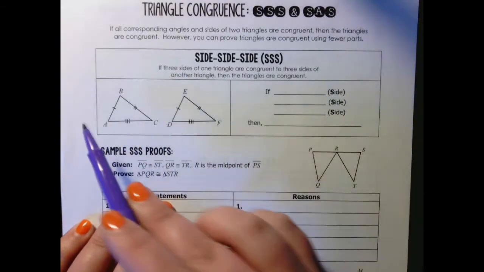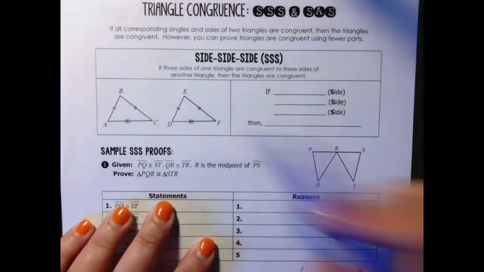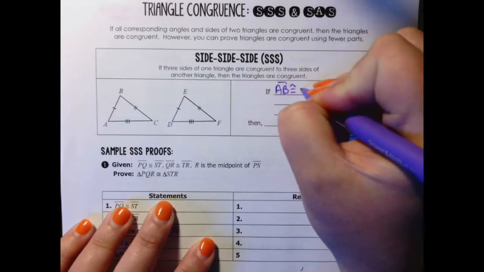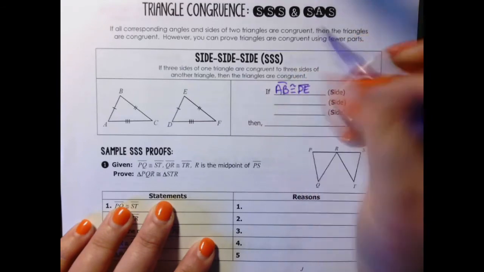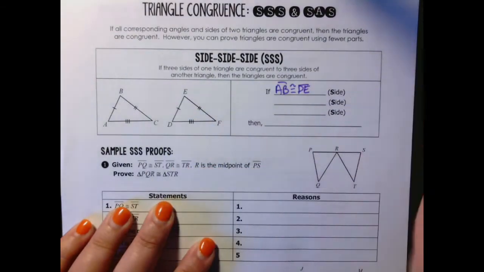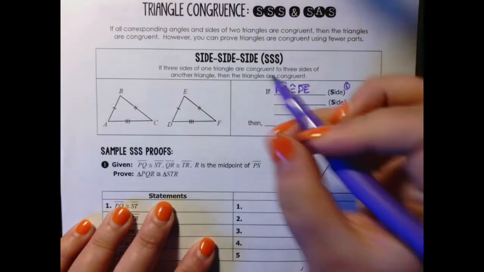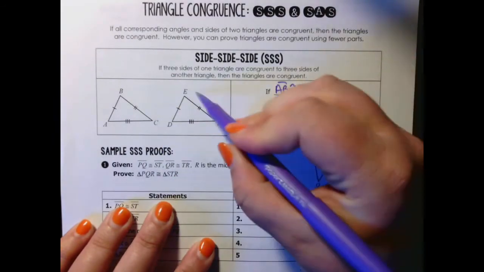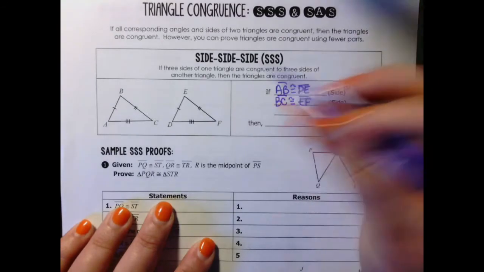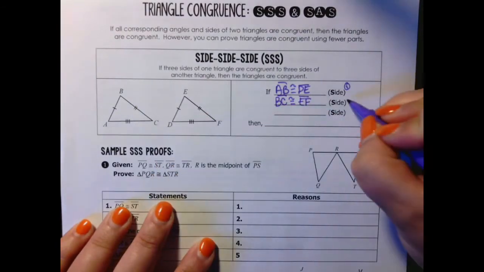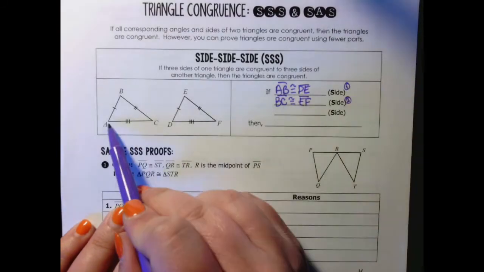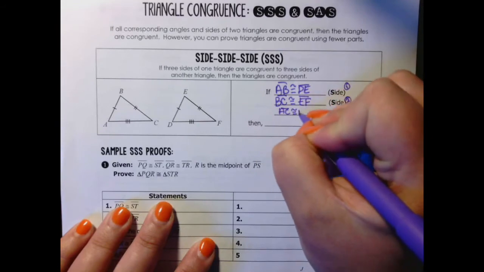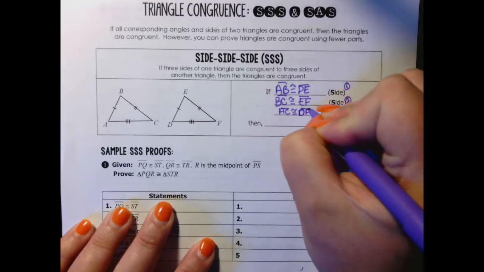So in this picture, we have triangle ABC and triangle DEF. If we know the first side, AB, is congruent to DE, and we know this by looking at our picture, that's my first side. My second side is going to be BC, is congruent to EF. Again, we know that by the 2 tick marks there. So that's my second side. And third, I have AC is congruent to DF. And that's my third side.